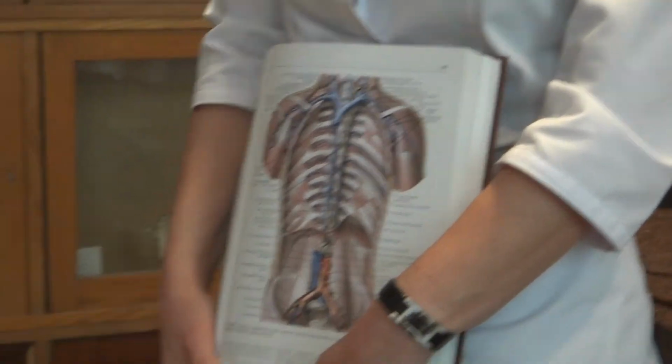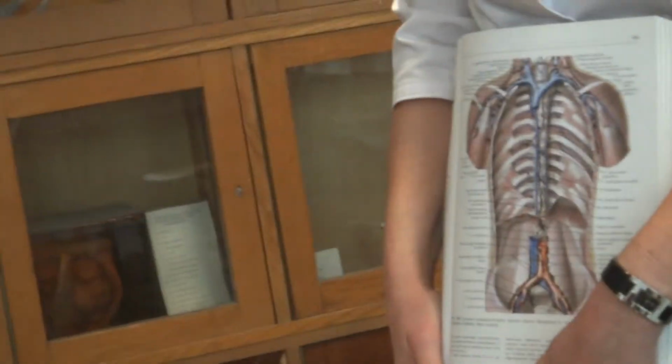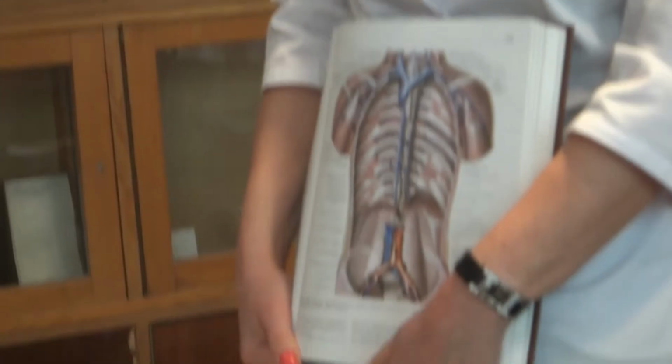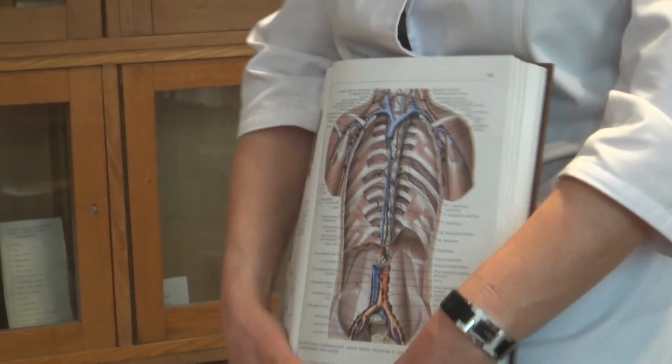So, and now in the museum we'll demonstrate this lymphatic system and immune system organs.